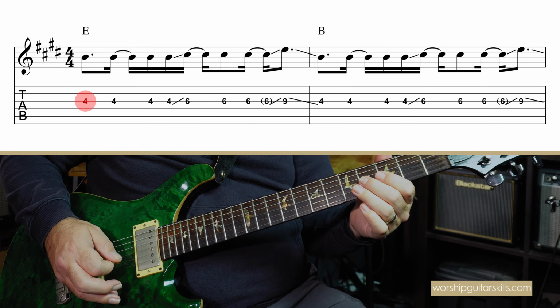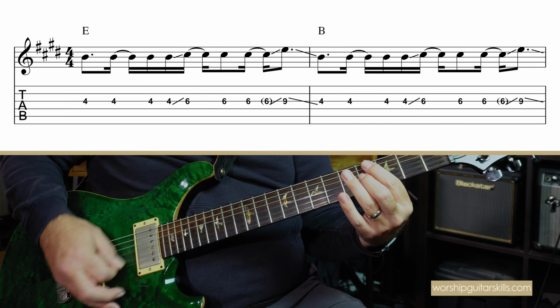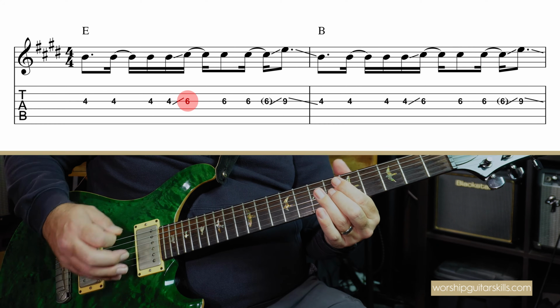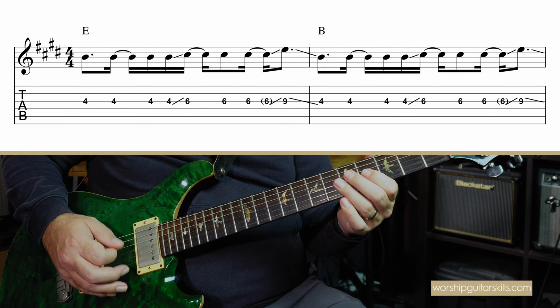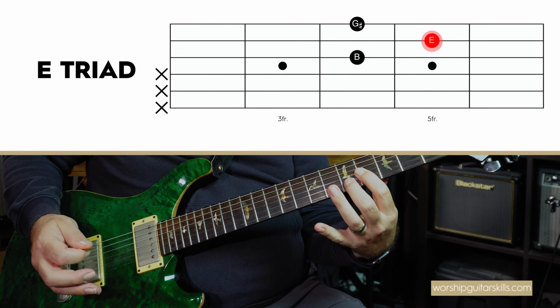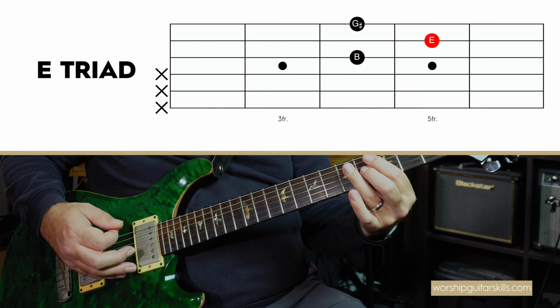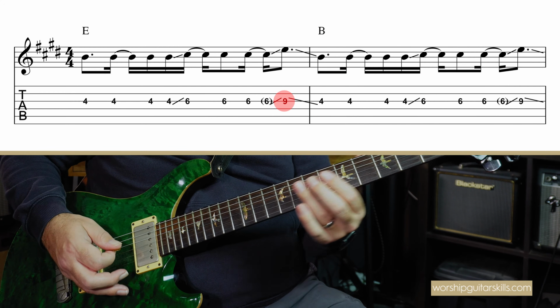But I have a passing tone, which in essence is just this. And I do that over E. I do it over B.